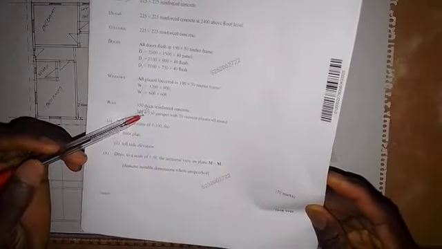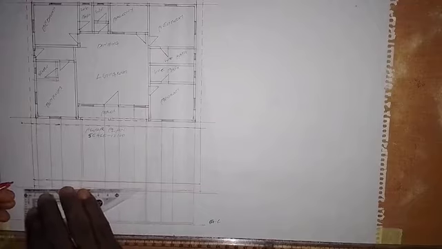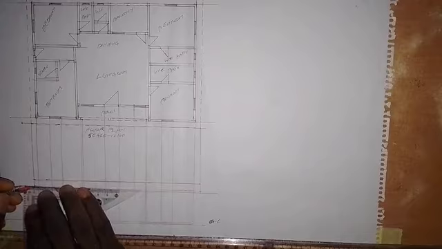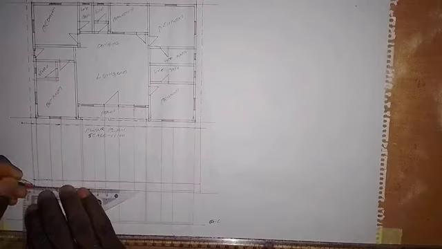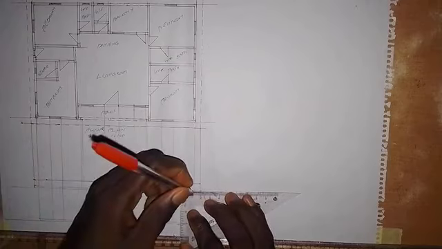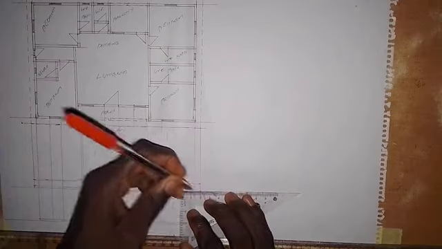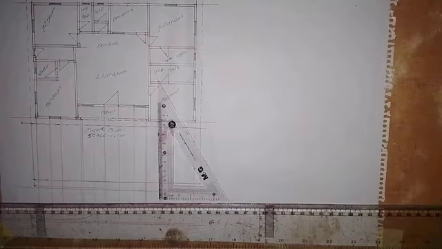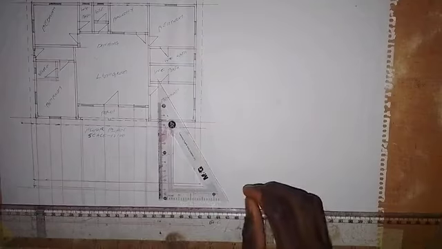Another thing that we are going to do here is that the thickness of the parapet is 150, and 150 by 100 is 1.5, so that would be approximately 2 millimeters. Where are we taking it? Above the concrete slab, we take a measurement of 2 millimeters inward. So this is 2 millimeters here. I will come here and take a measurement of 2 millimeters to this side.